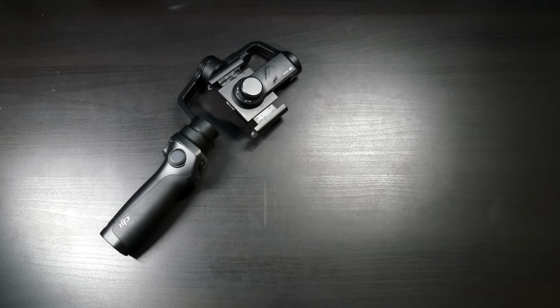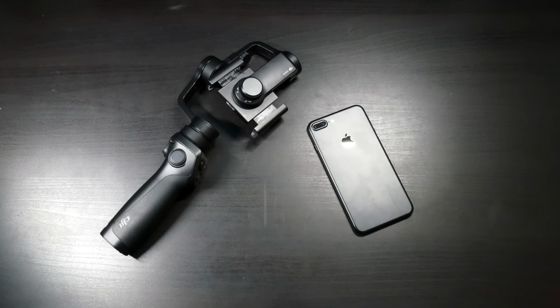Today we're going to be taking a look at the DJI Osmo Mobile and putting it to the test using 3 separate apps to see which one will give us the smoothest video as well as the most features. Just as a reference, we are going to be using the iPhone 7 Plus as the camera that we fit inside of the Osmo Mobile.